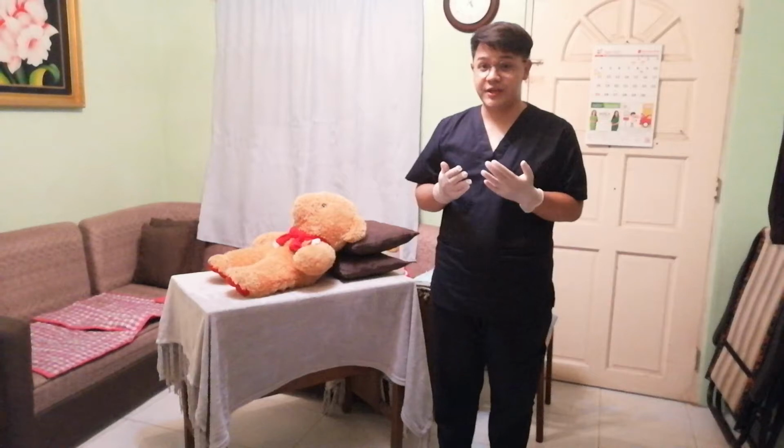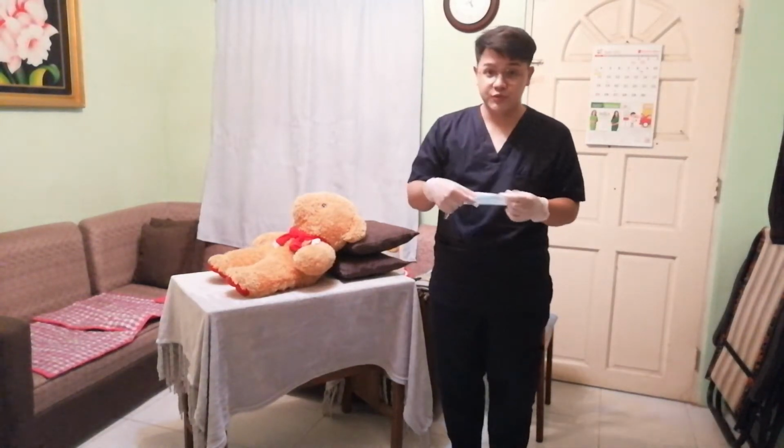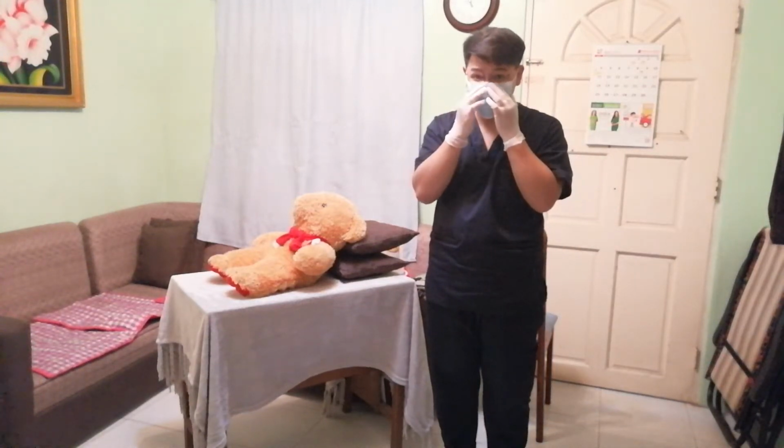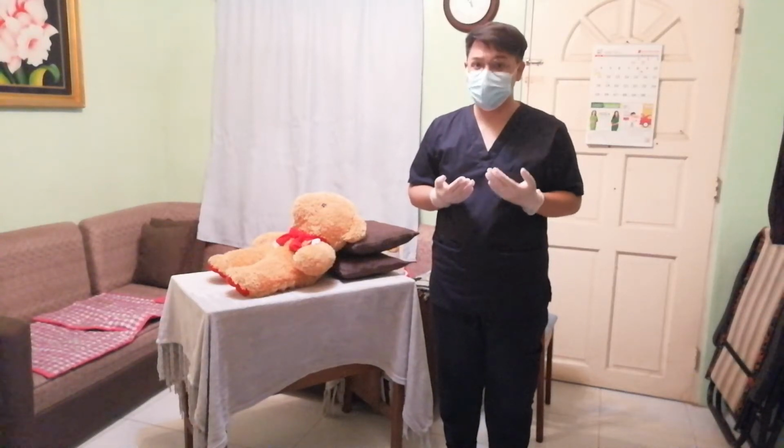For our third step, we need to introduce ourselves to our patient, verify the patient's identity, and explain the procedure to our patient.